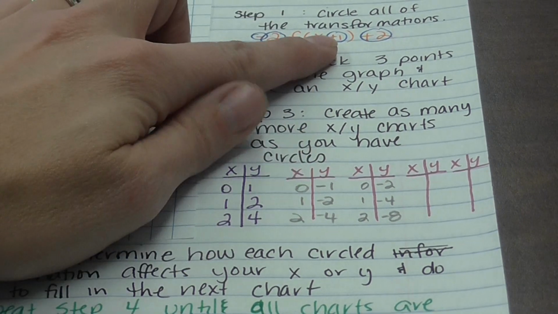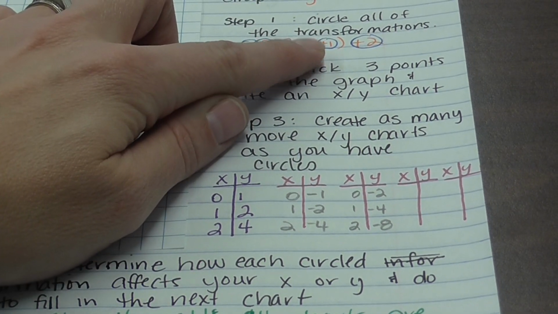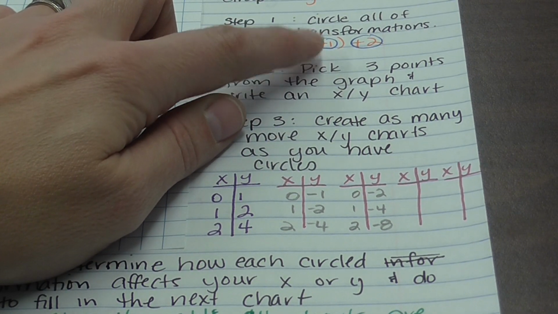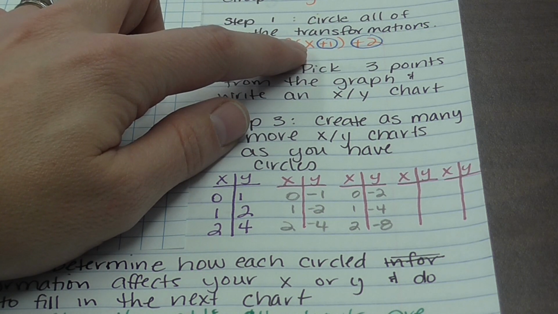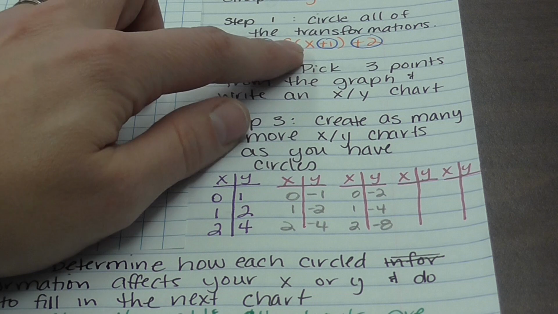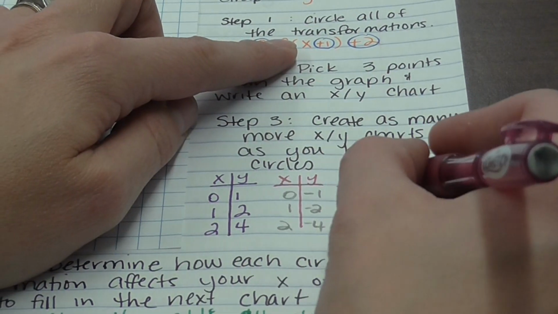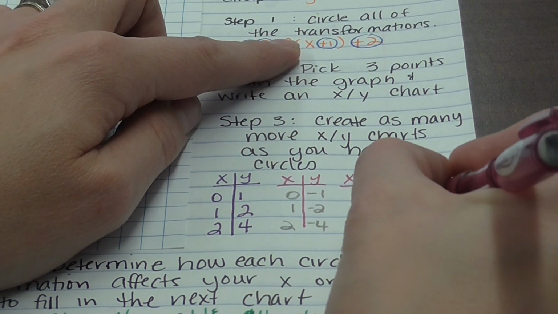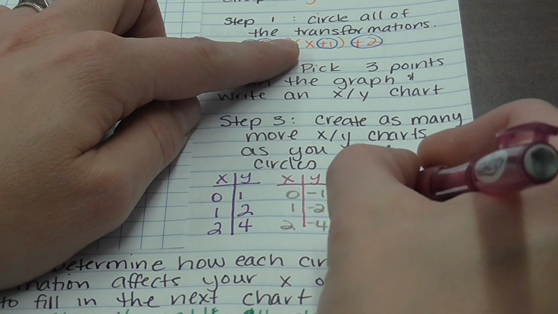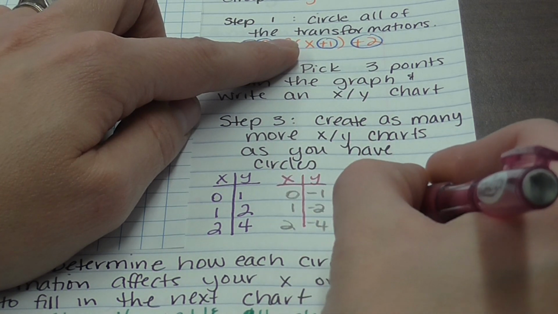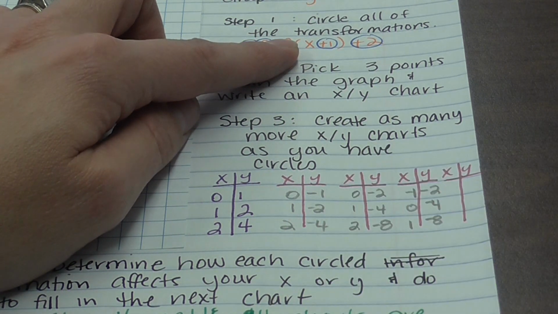The next one says add 1. Now remember, this always is the opposite. So what I'm going to do is I'm going to subtract 1. Because it's happening directly to the x, I'm going to subtract 1 from the x values. So my y's are going to stay the same this time, and I'm going to subtract 1. So 0 minus 1 is negative 1, 0, 1.